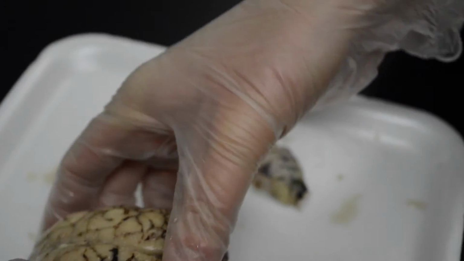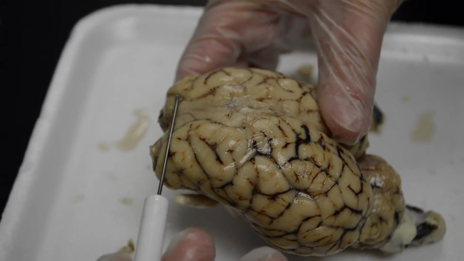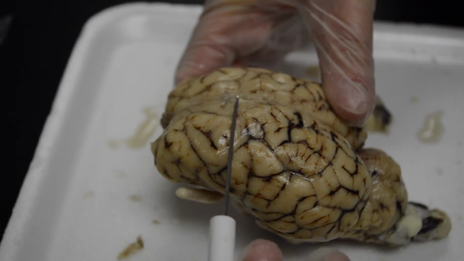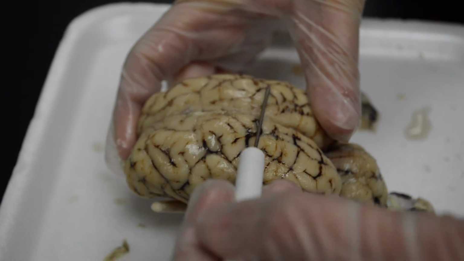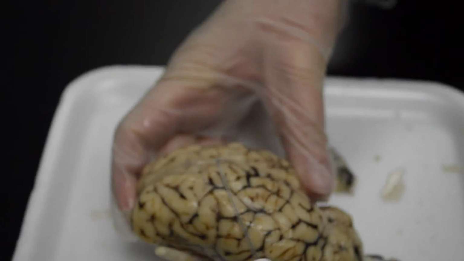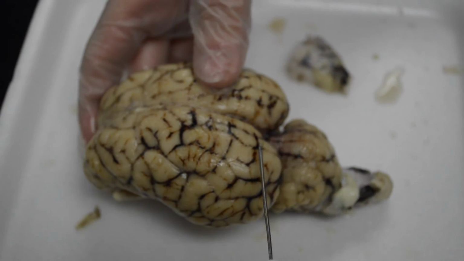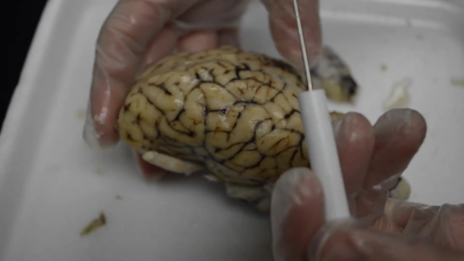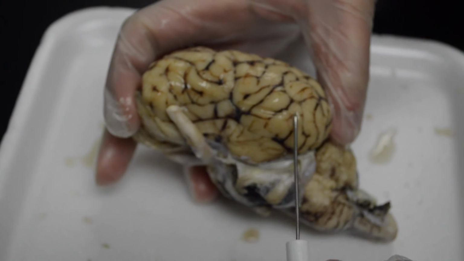Up front here is the frontal lobe, right? This would be your parietal lobes here on top. In the very back here, occipital lobes. And then on the side here, temporal lobes.